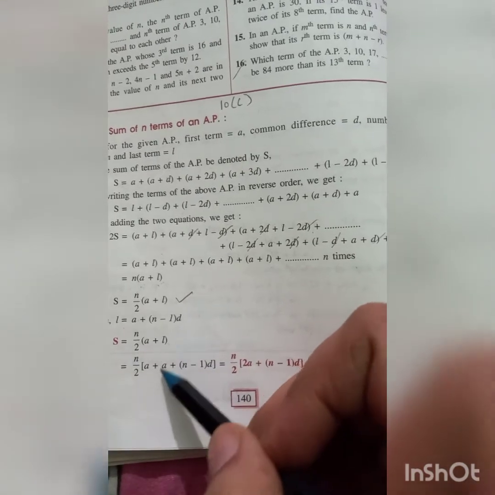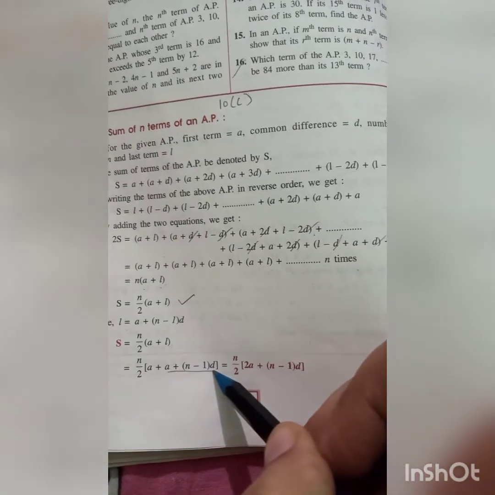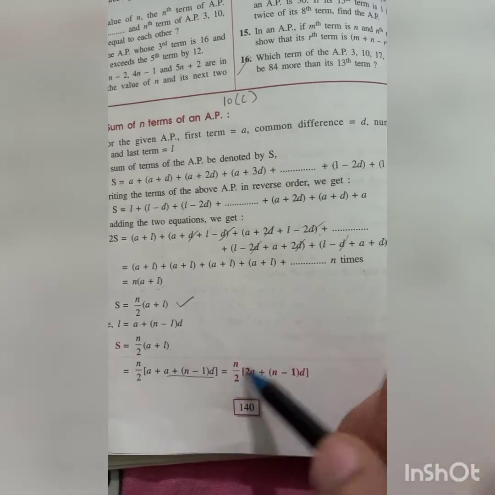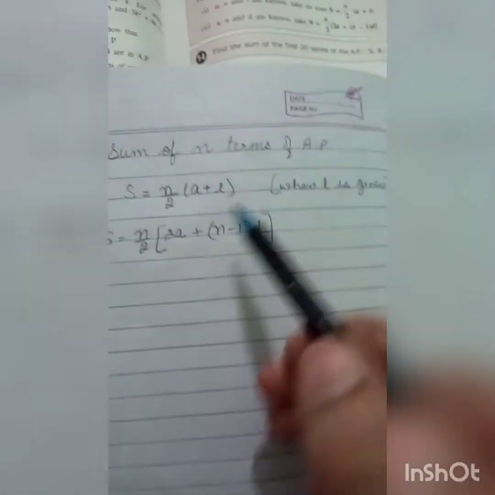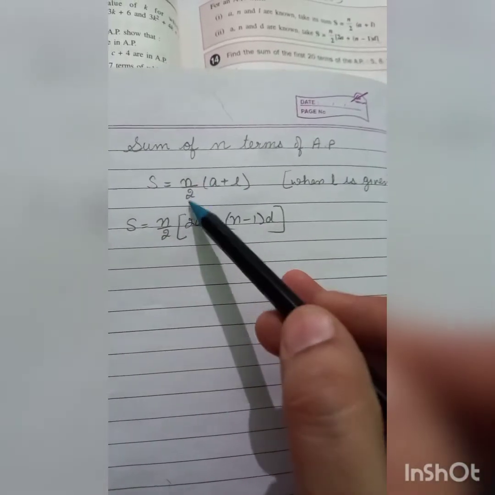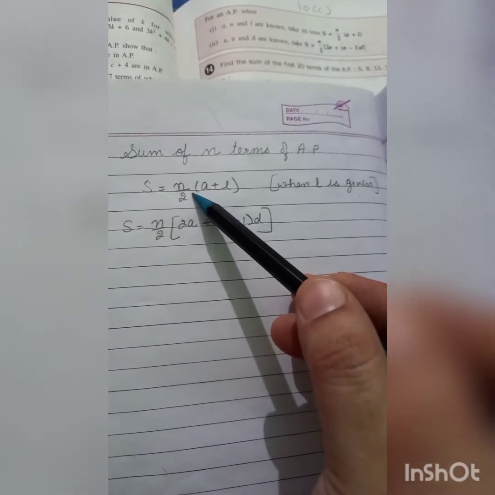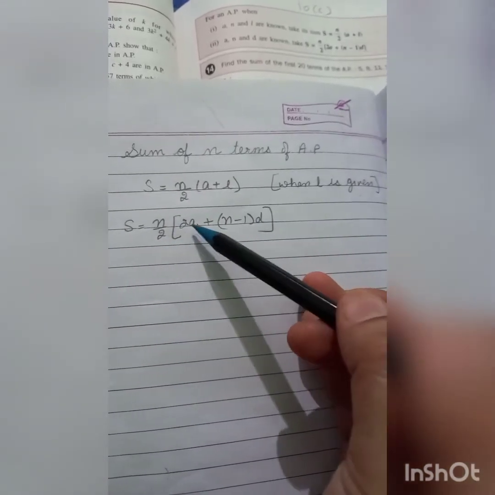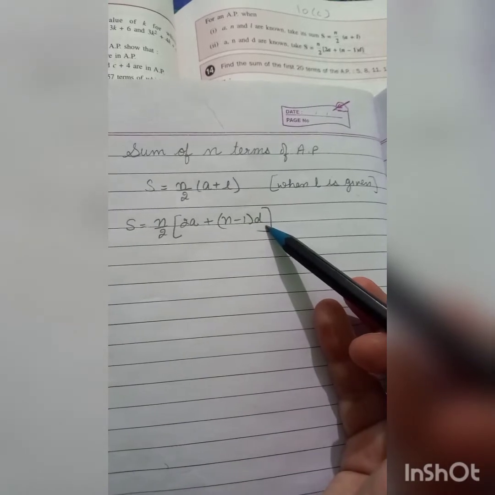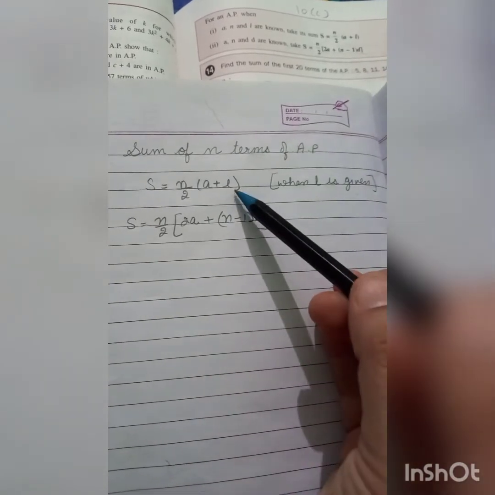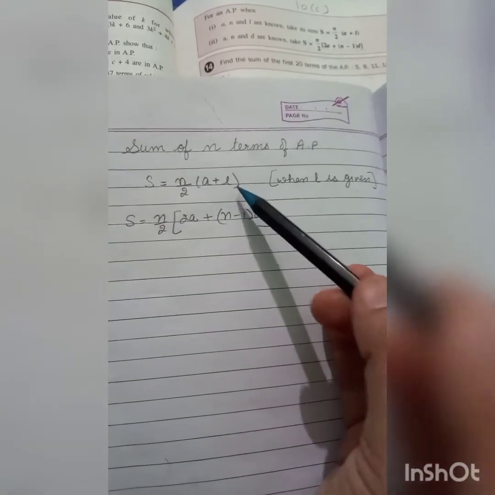So if we put in place of l this value, a plus (n minus 1) into d, then we have 2a plus (n minus 1) into d. So these are the two basic formulas. Sum is equal to n by 2 (a plus l) when l is given and you know a and the number of terms. Sum is n by 2 (2a plus (n minus 1) into d) when you don't know the last term, then you will write this formula. Okay, now let's see the examples, then it will be clearer to you.